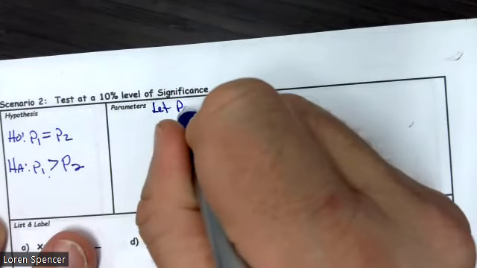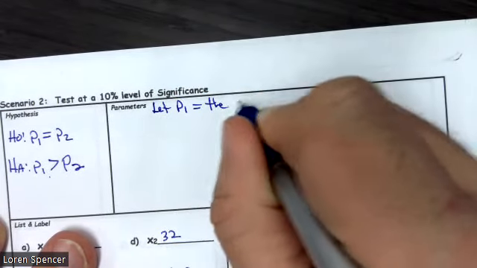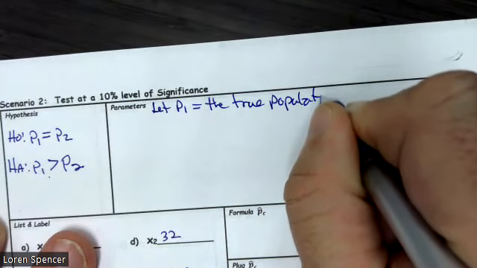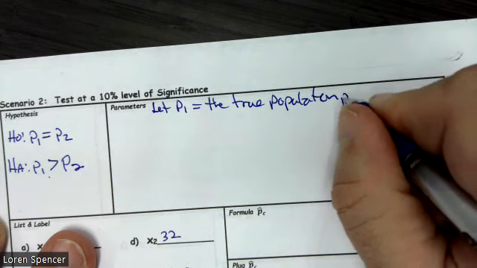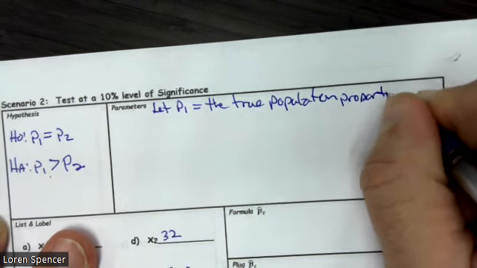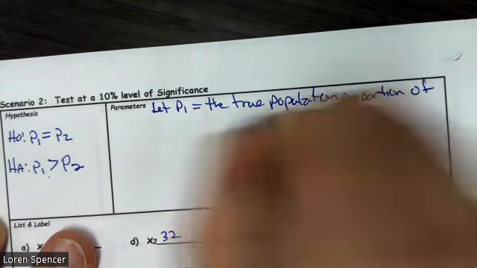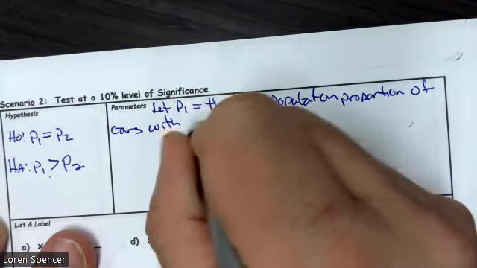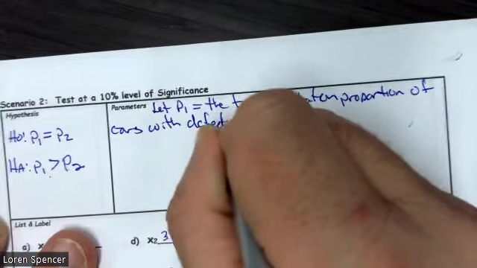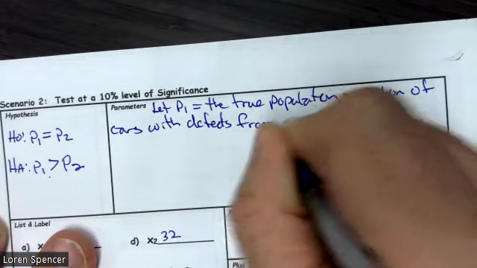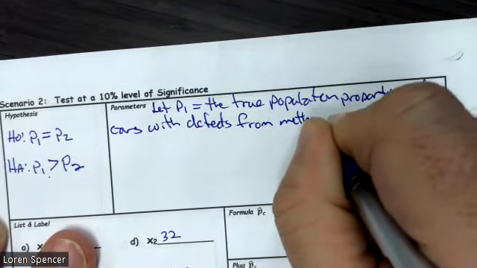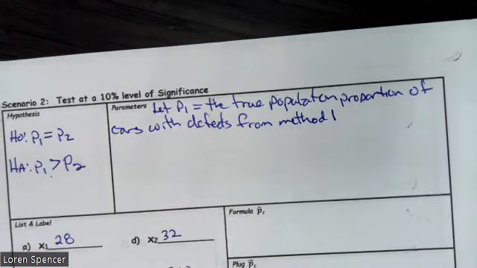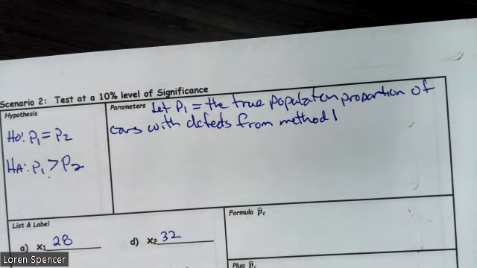Let P1 equal the true population proportion of cars with defects from method 1. All right. Now we probably should say assembly method 1, but we're trying to keep it short.